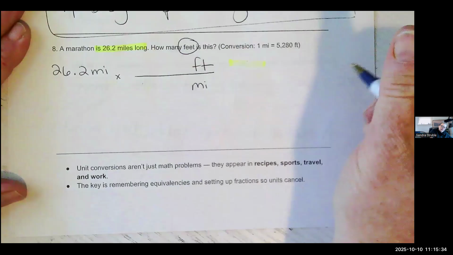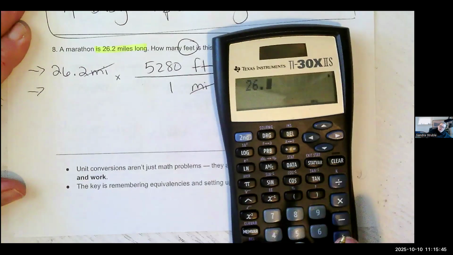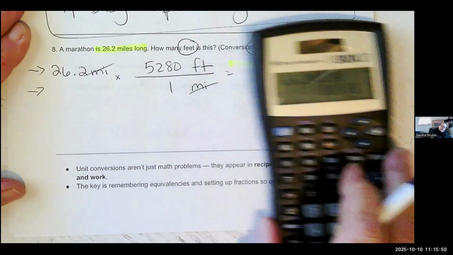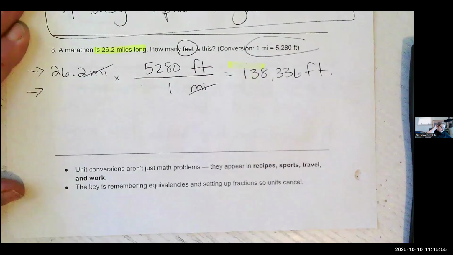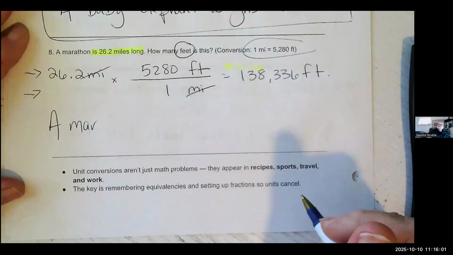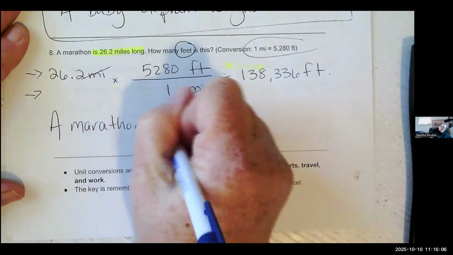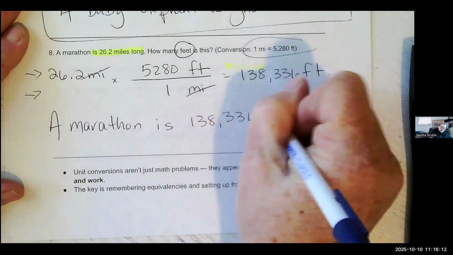Once I get my units set up, I'm going to take my conversion. 1 mile is 5,280 feet. Multiplying straight across, miles are gone. I got 26.2 times 5,280, and that's 138,336 feet. So a marathon is, I'm just replacing where the 26.2 miles is and just substituting in the feet. A marathon, that's what I've been doing for all these, is 138,336 feet long.